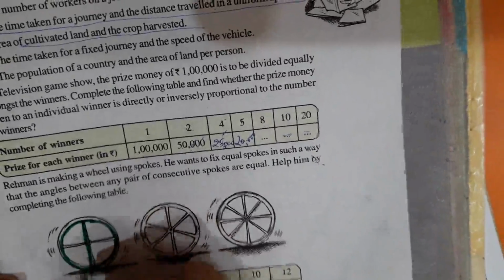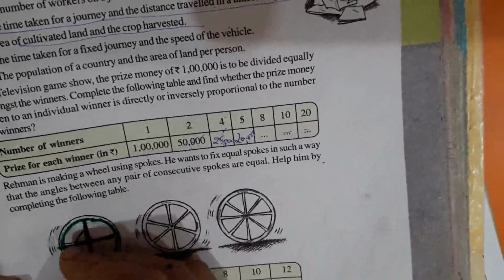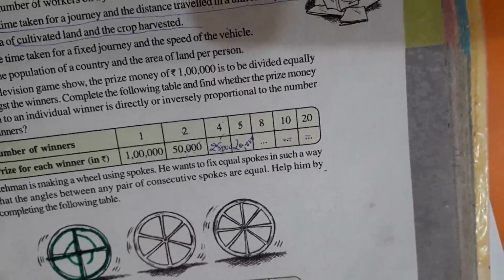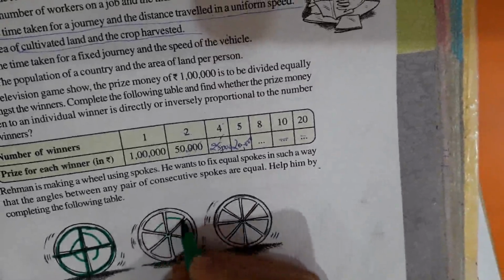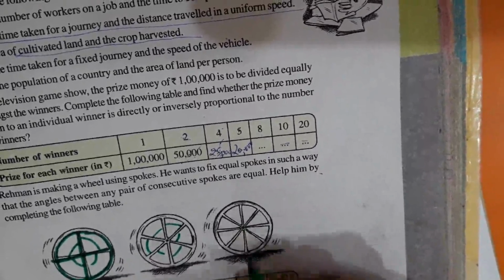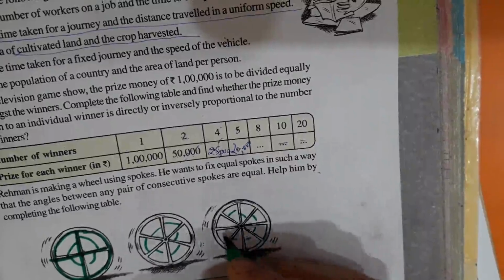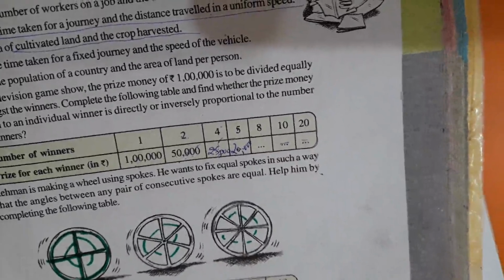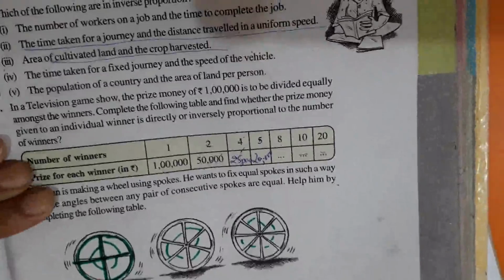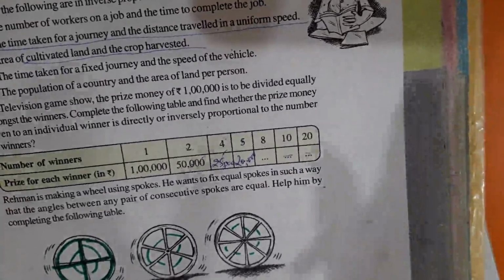So these are the spokes. He wants to adjust the spokes in such a way that these angles should be equal to each other. If he is increasing the spokes, then still all the angles should be equal to each other. Now in this figure, many spokes are there. So again, each and every angle should be equal to each other. So these are the consecutive pairs of spokes. So how should he manage to construct a wheel with the help of spokes? We need to find that.